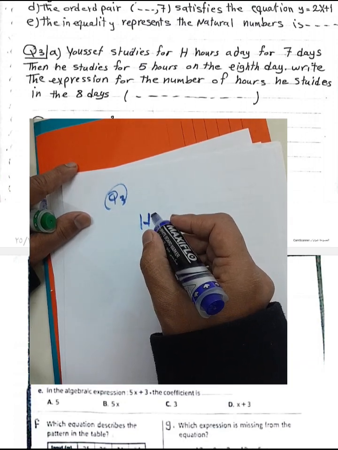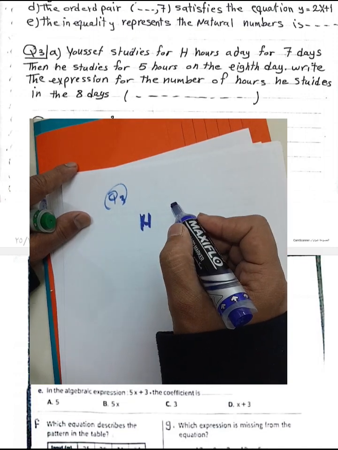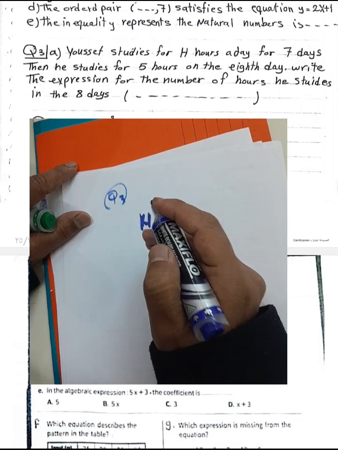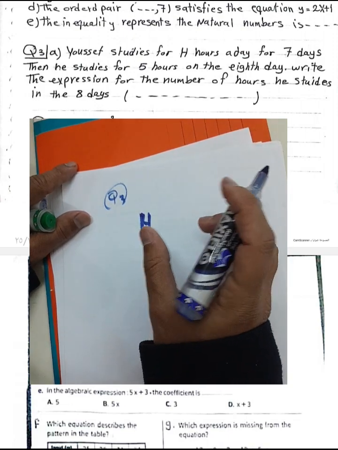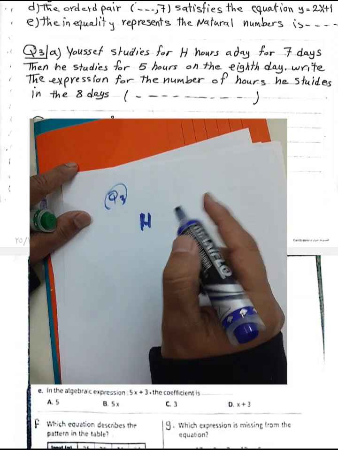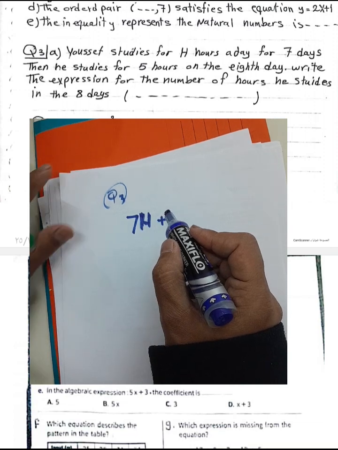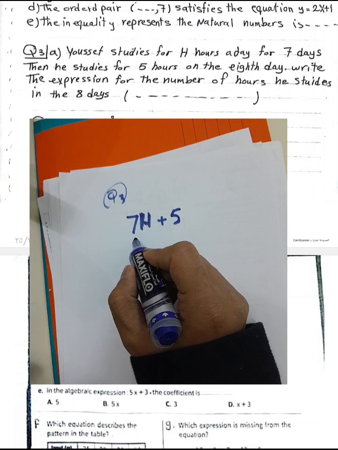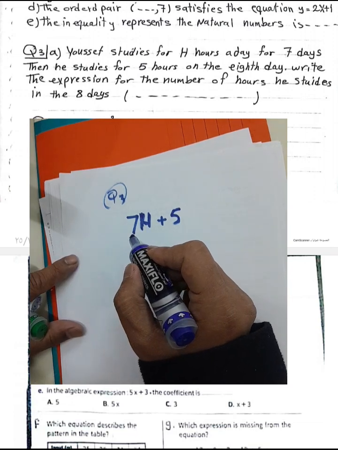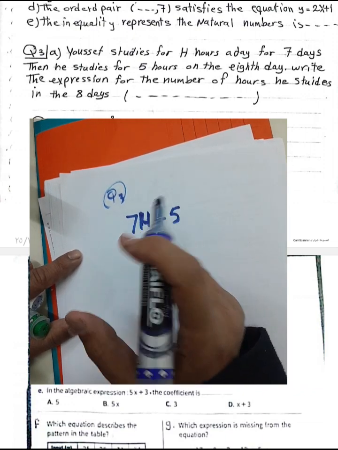We know 1 week equals 7 days. At 7 days it will be 7h. And on the eighth day he studied 5 hours. Write the expression for the number of hours he studied in 8 days.